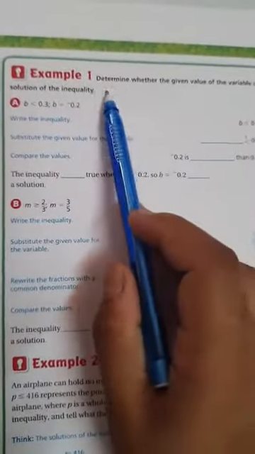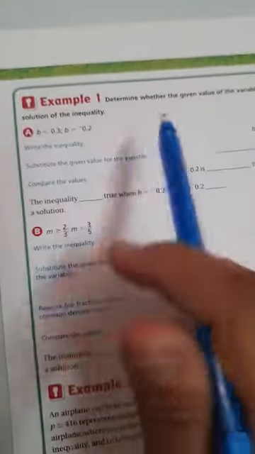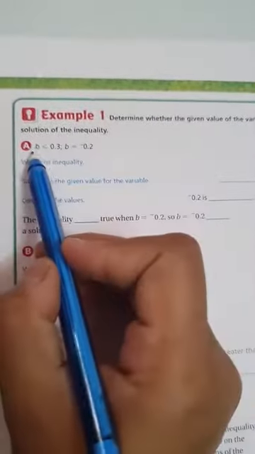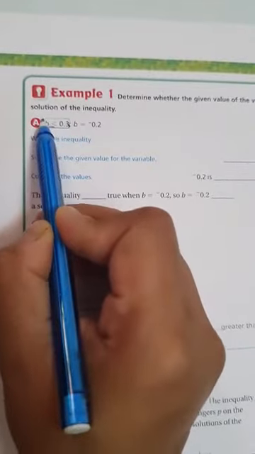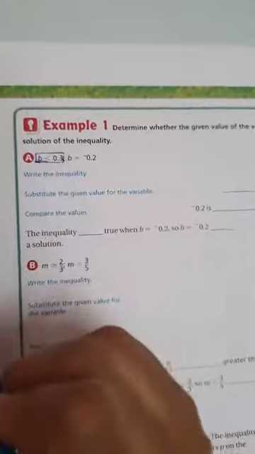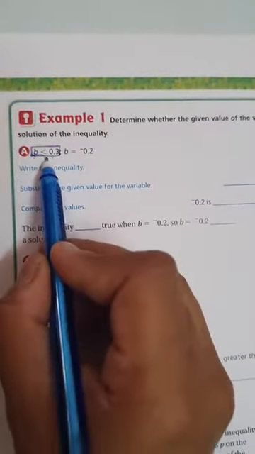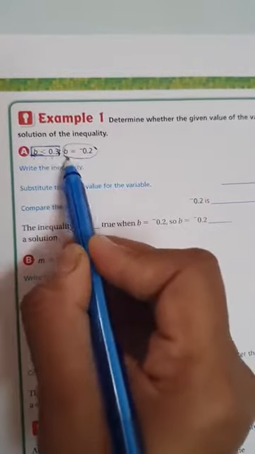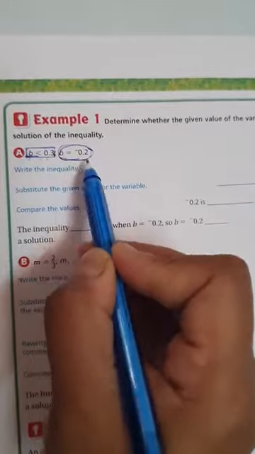Determine whether the given value of the variable is a solution of the inequality. So let's find out whether the given value of the variable is a solution or not. What's the inequality given? This is the inequality. So always highlight the inequality so that you will not get confused with the solution and the inequality. Okay, so b is less than 0.3. This is the inequality. What's the number given? B is equal to negative 0.2.